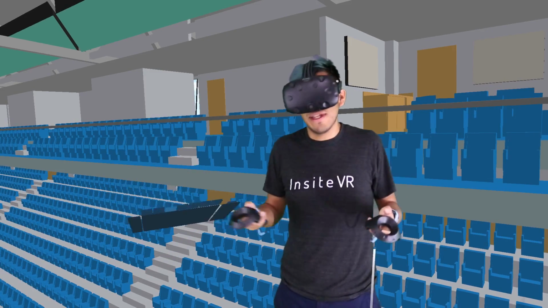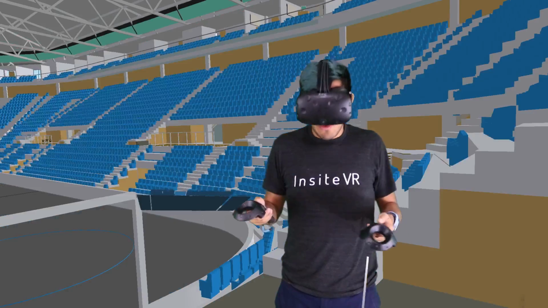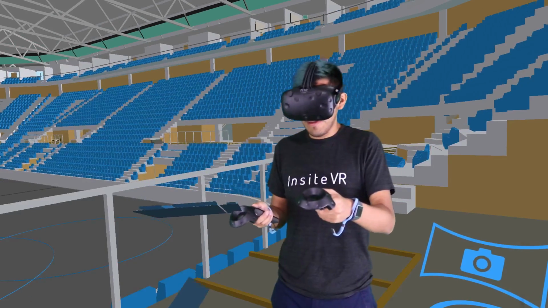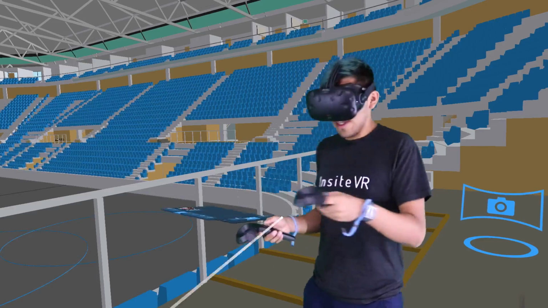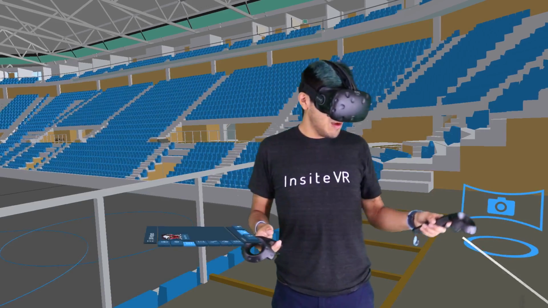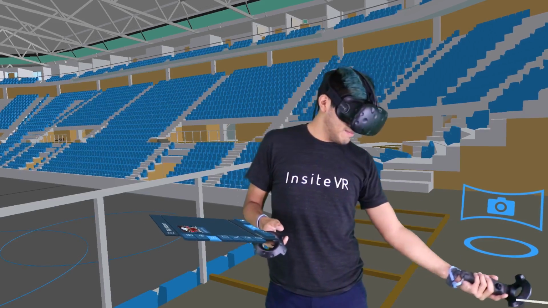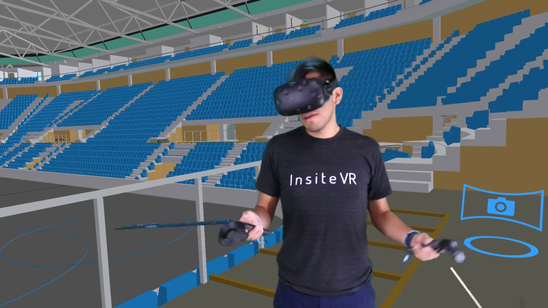There are a number of ways you can do it. We just want to show you what's possible. So let me show you here. Okay, so hopefully you guys can all see this blue icon right here above my hand. That represents a 360 hotspot.